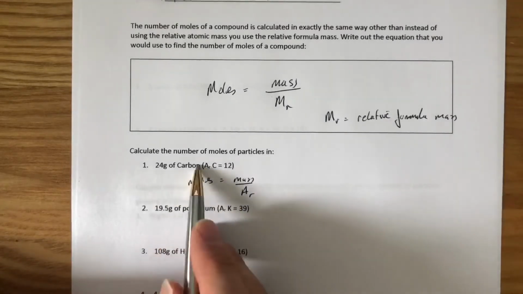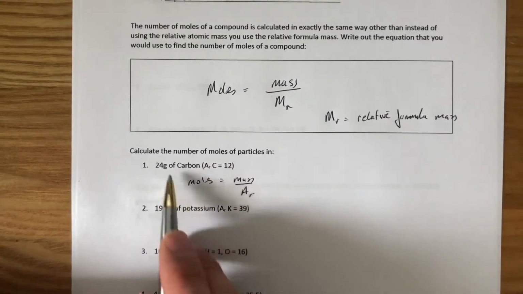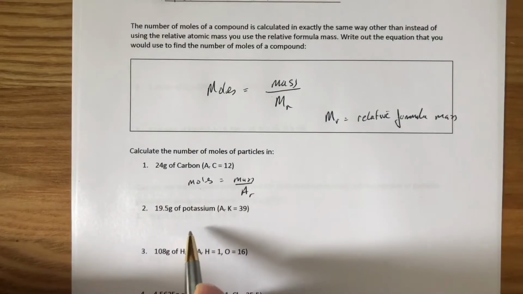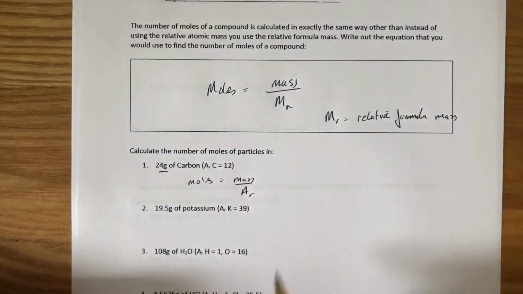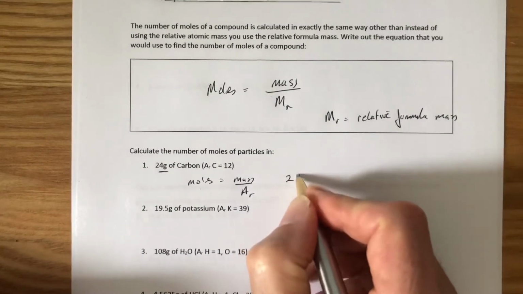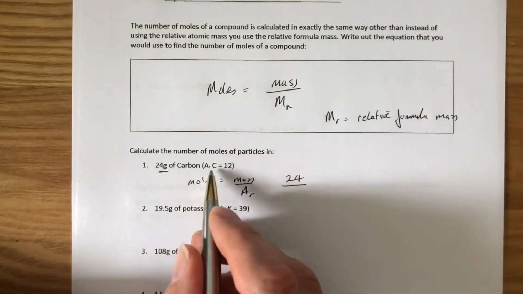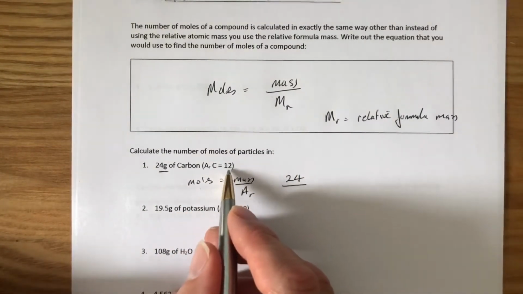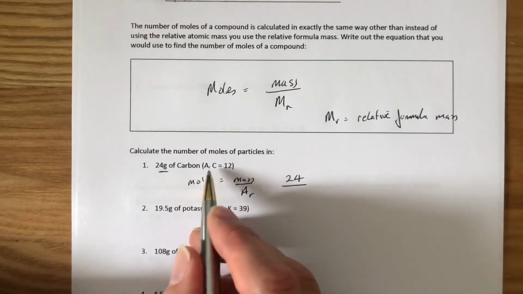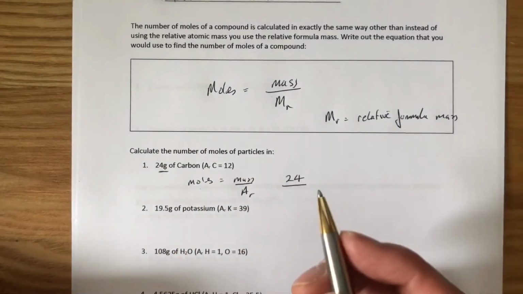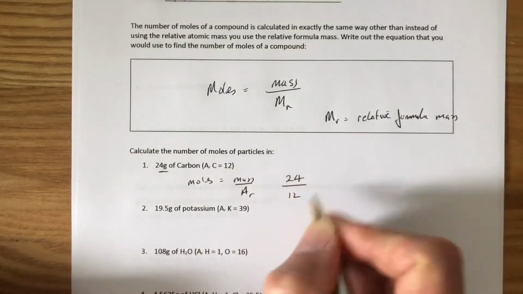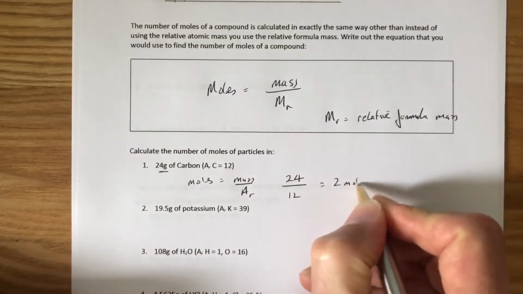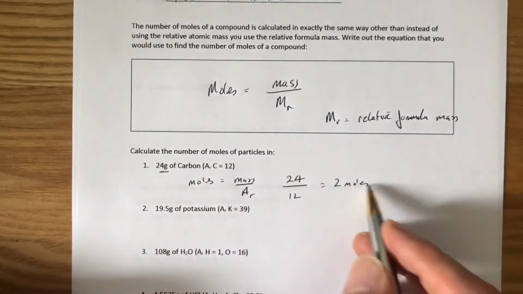So this is 24 grams of carbon. Carbon's an element, so we're going to do moles equals mass divided by relative atomic mass. We know the mass here is a mass because it has a unit at the end of it. Mass always has a unit at the end of it. So it's 24, whereas atomic mass, these are atomic mass units, they don't really have a unit as such in the way that mass has a unit of grams or tons or whatever else. So there's no unit on these. So that's 12. 24 divided by 12 is 2 moles. So if we have 24 grams of carbon, we have 2 moles.